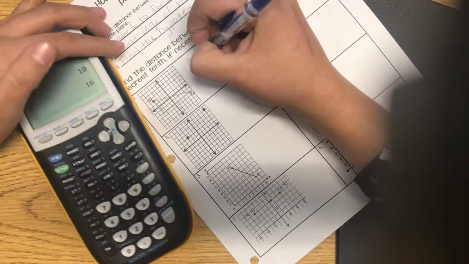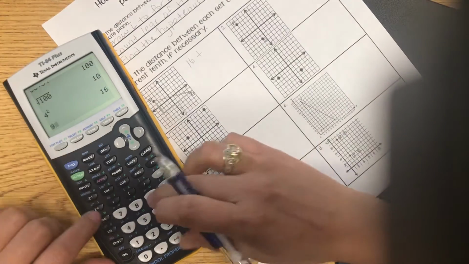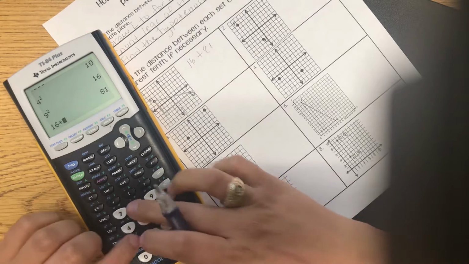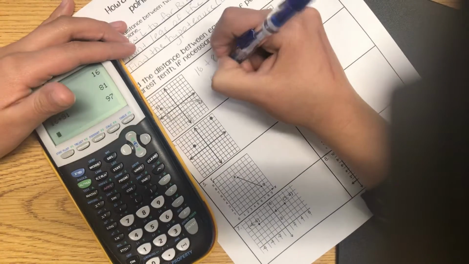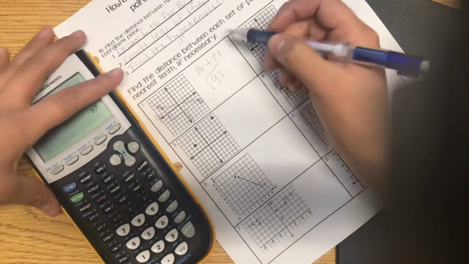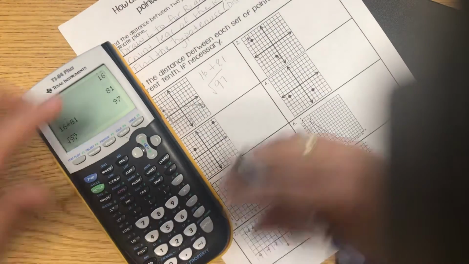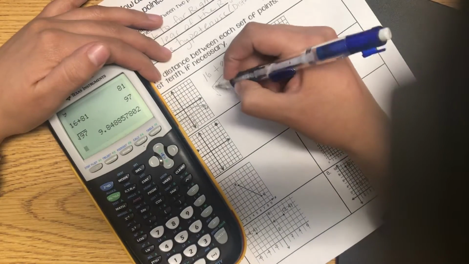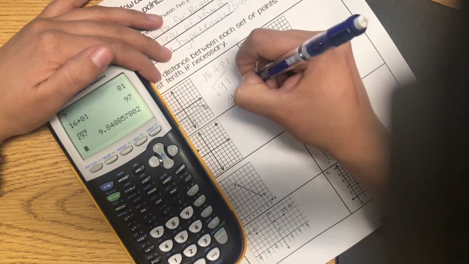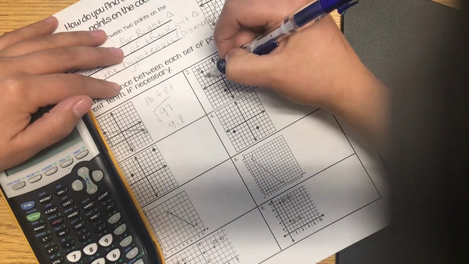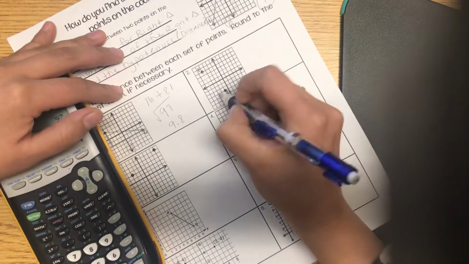So 4 squared is 16, and 9 squared is 81. Then I add, because we're looking for the hypotenuse, so 97. But to find the length of the hypotenuse, we take the square root. That's my final step. So the square root of 97, if we round to the 10th place, is 9.8.